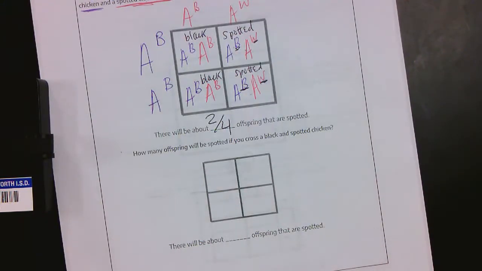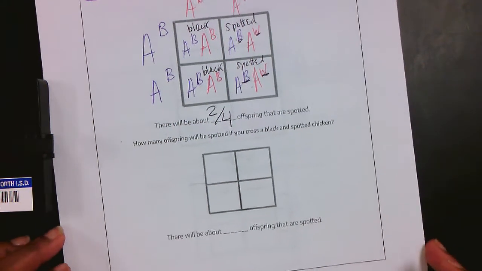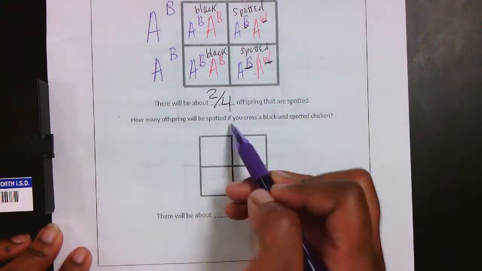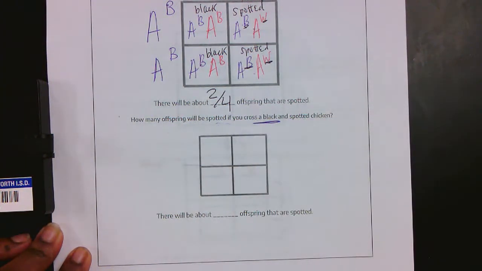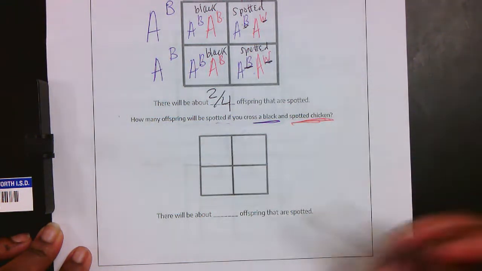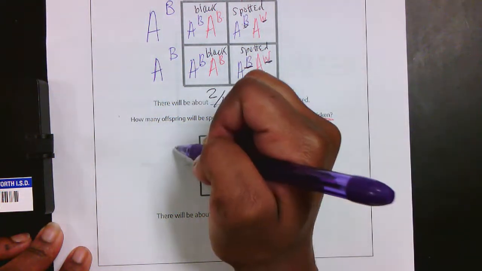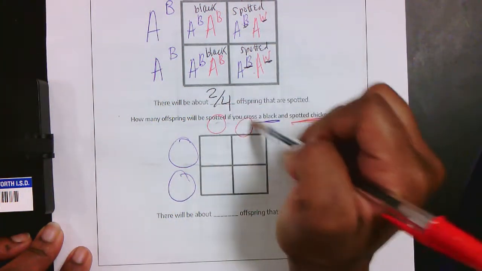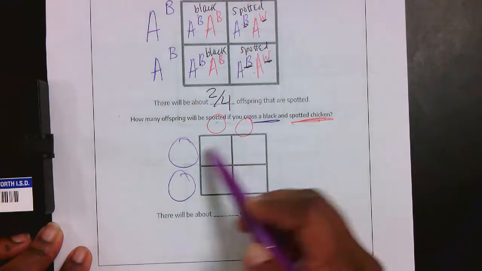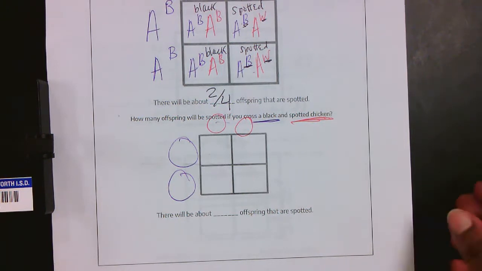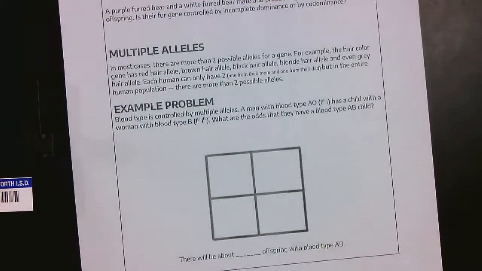Okay. Now you're going to do this problem on your own. Again, I'll go ahead and identify the parents to try and make it a little easier for you. How many offspring will be spotted if you cross a black chicken and a spotted chicken? You need to figure out the parental genotypes. Place the black one here and place the spotted one here. Then you'll fill in your box, answer your question. All right, again, pause the video. Do that before moving on.